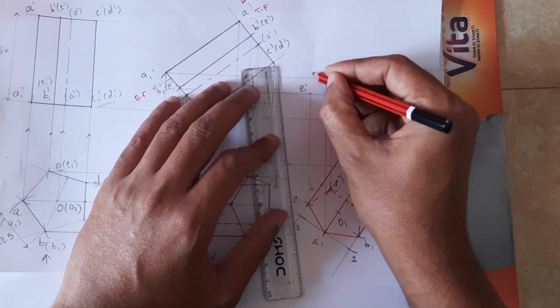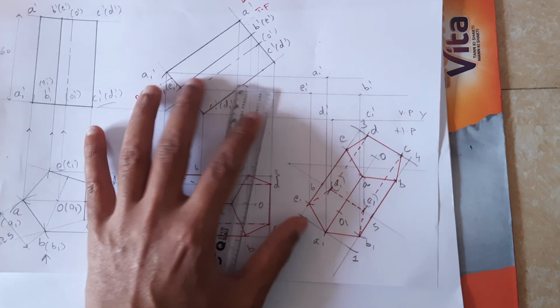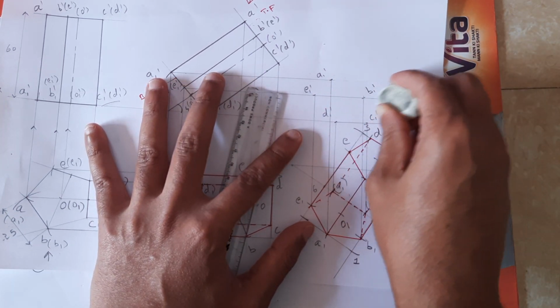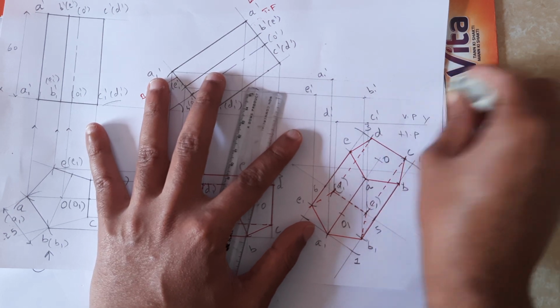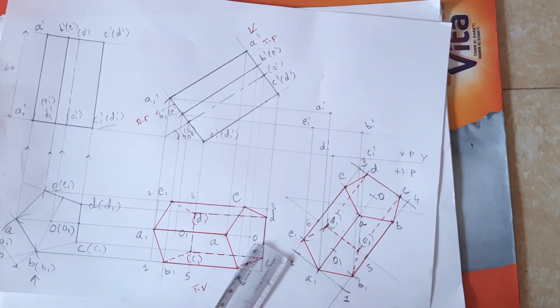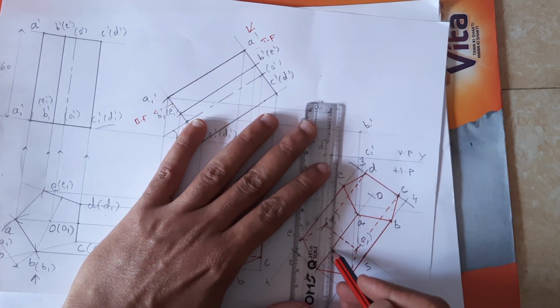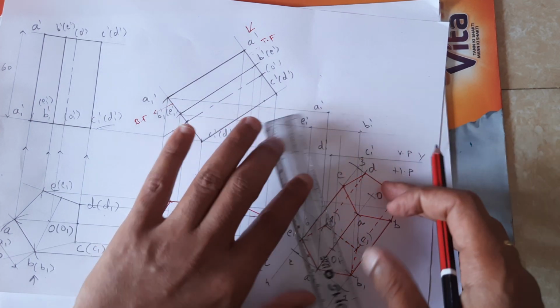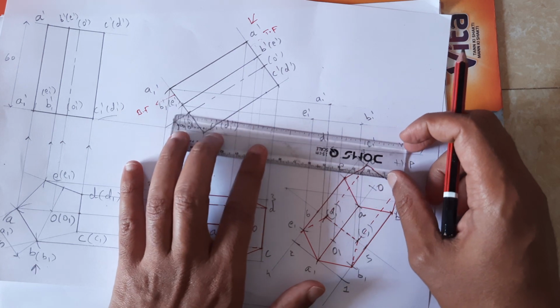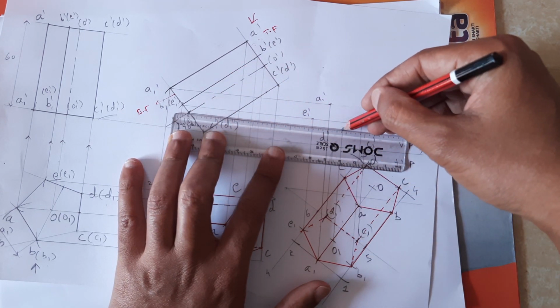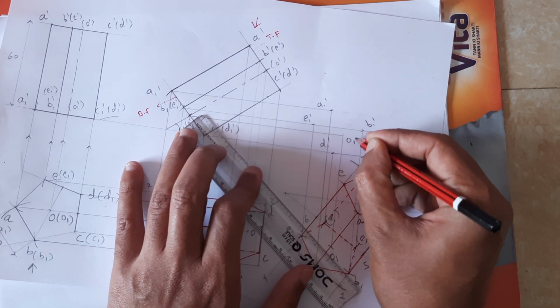So this is the A1 dash. Any excess line you can just trim or erase it. It will be very easy for you to understand. In the same way, we have to locate O1. So this is the projection of O1. So this one is O1 dash.